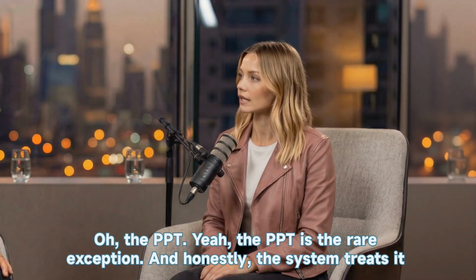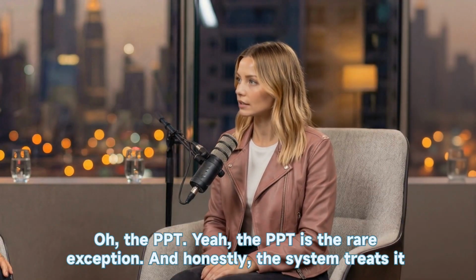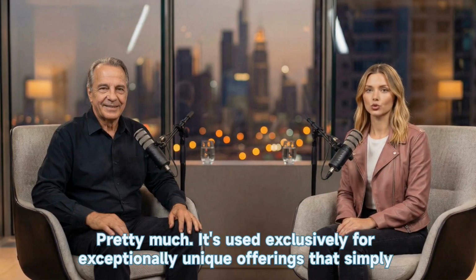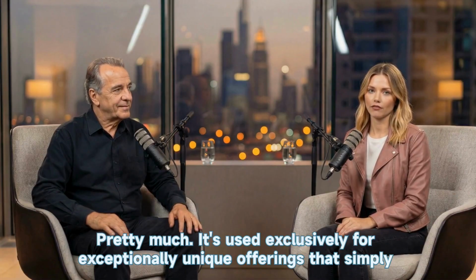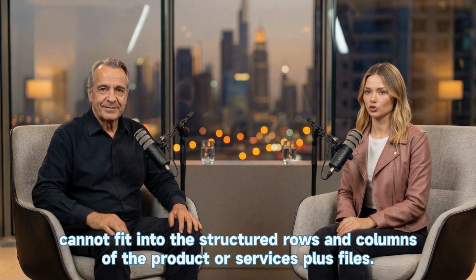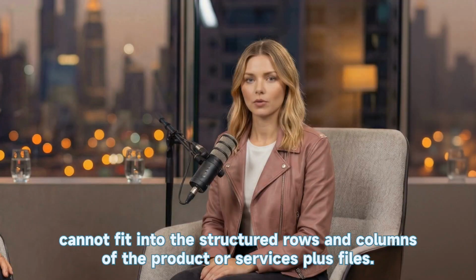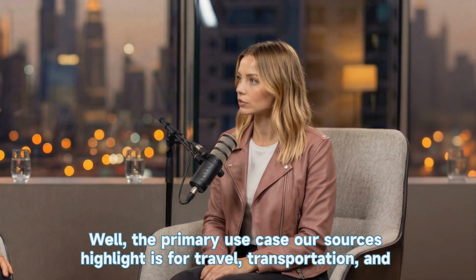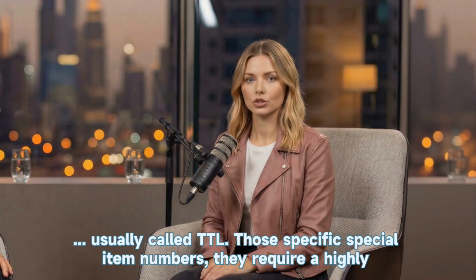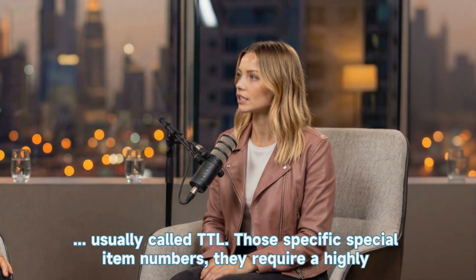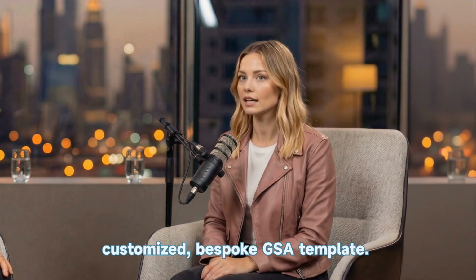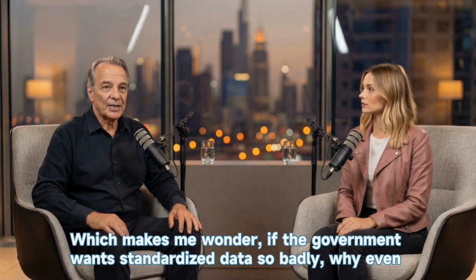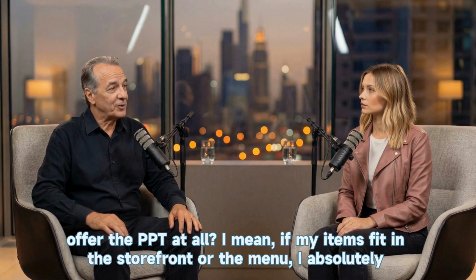The PPT is the rare exception, and honestly, the system treats it like an unwanted guest. It's used exclusively for exceptionally unique offerings that simply cannot fit into the structured rows and columns of the product or services plus files. Like what kind of stuff? The primary use case our sources highlight is for travel, transportation, and logistics services, usually called TTL. Those specific special item numbers require a highly customized, bespoke GSA template. Which makes me wonder, if the government wants standardized data so badly, why even offer the PPT at all?